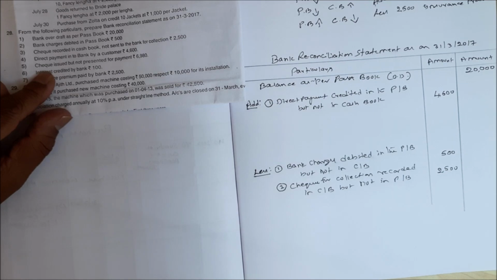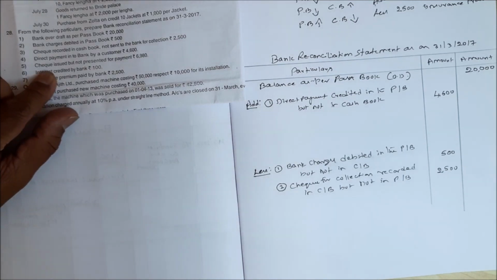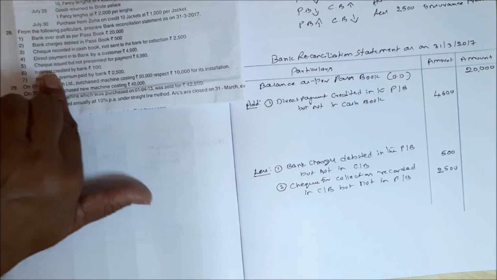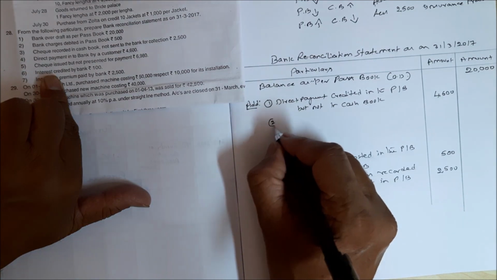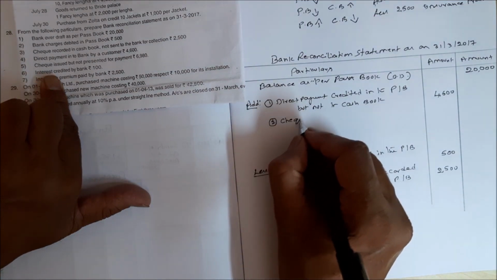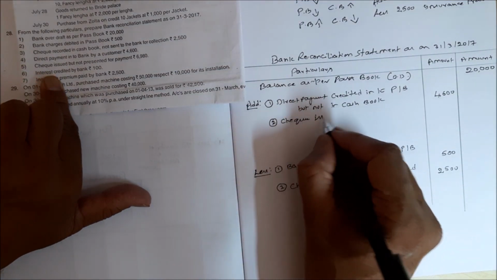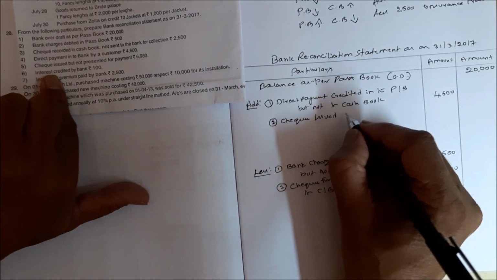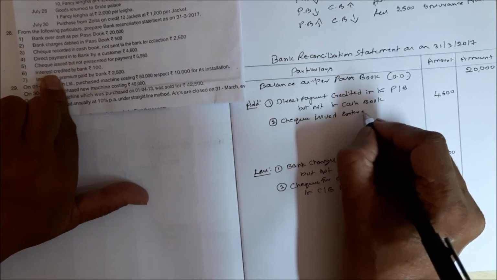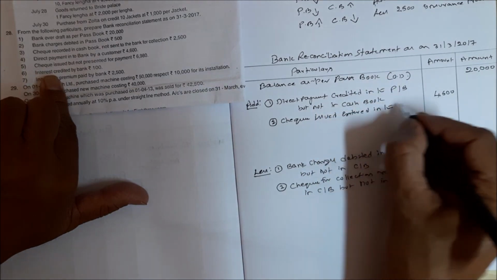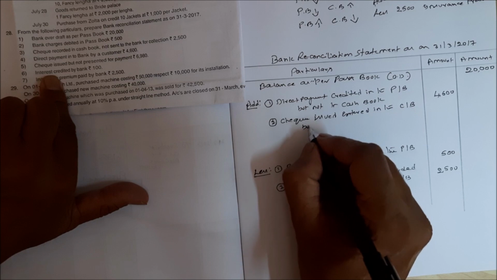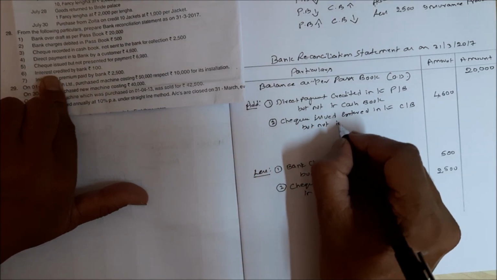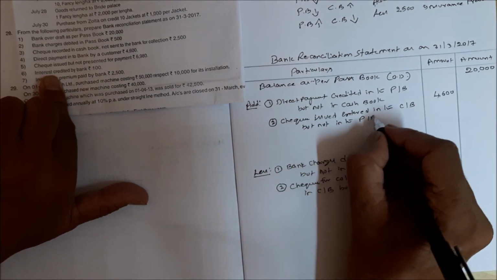Next, check issued but not presented. Whenever you issue a check, you think that the debit balance has increased. So check issued, entered in the cash book but not in the passbook.